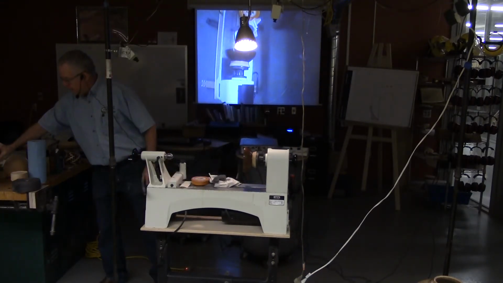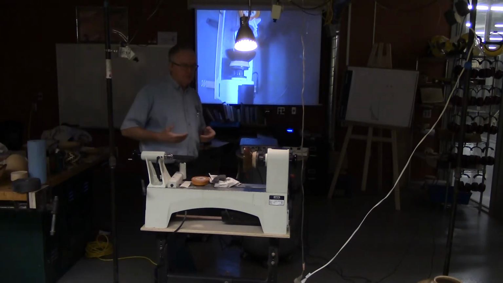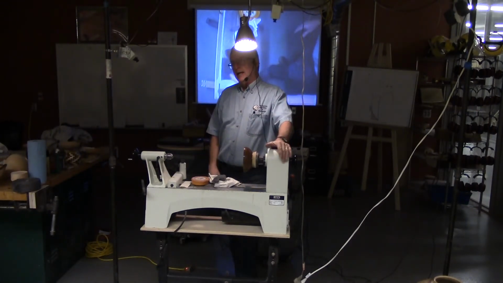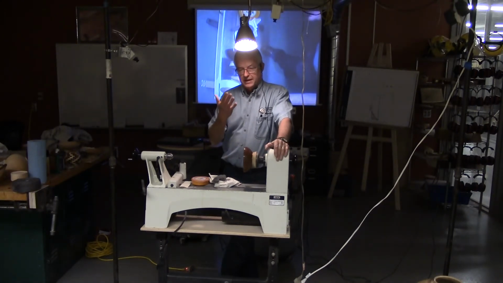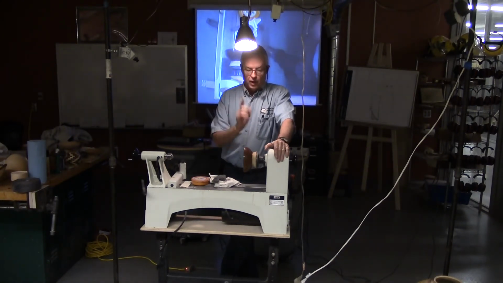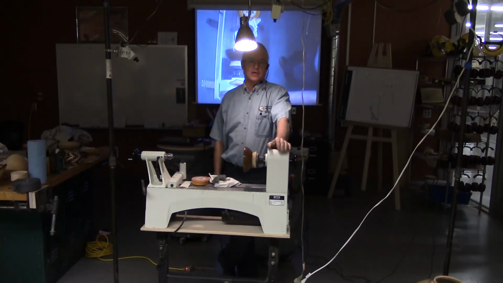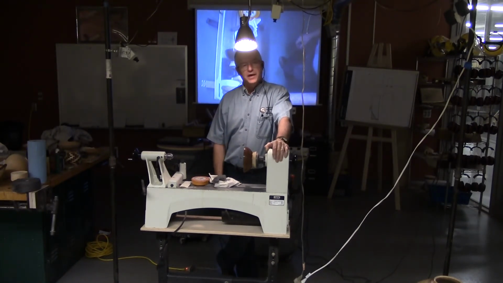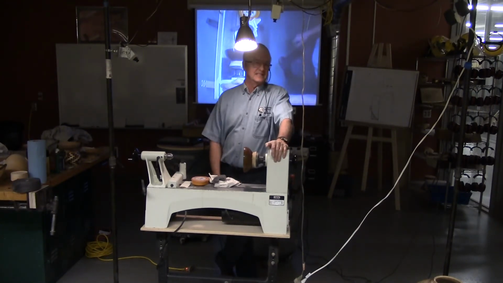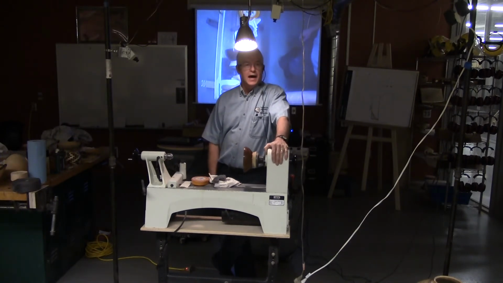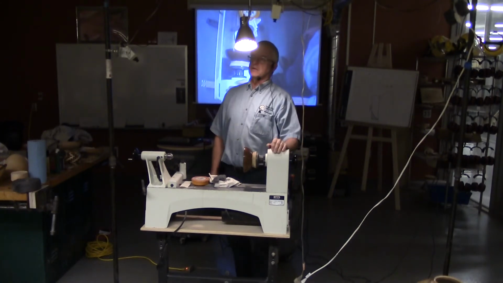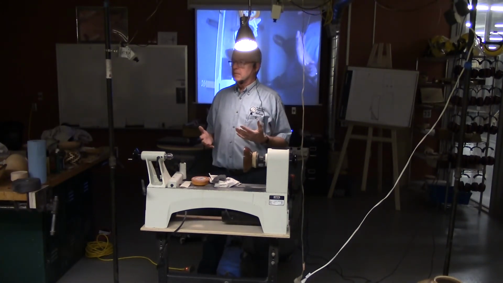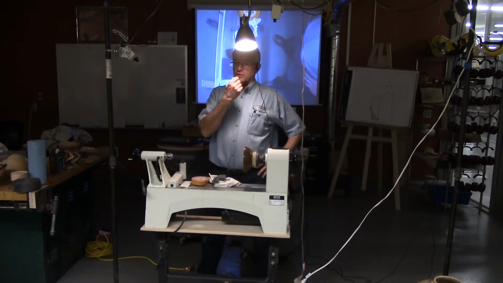But I think the bad news about finishing is that everybody is looking for a finish that I can put one coat on and it's going to be absolutely gorgeous. And with wood, as far as I know, unless you're going to dip it in epoxy and then buff it down, I don't know of any finish that's going to give you that effect. It's going to take some time to get a good quality finish on these things.